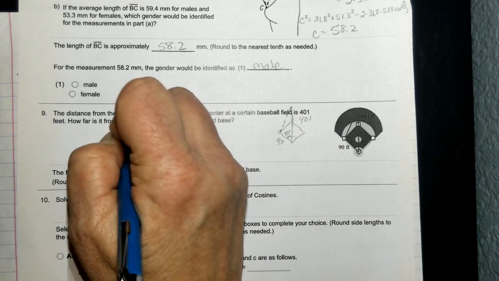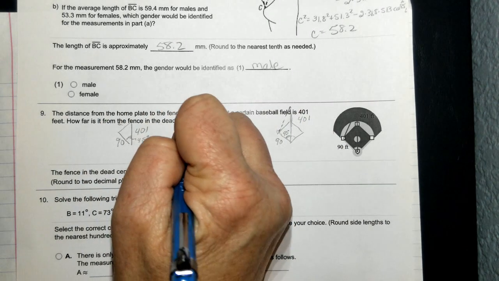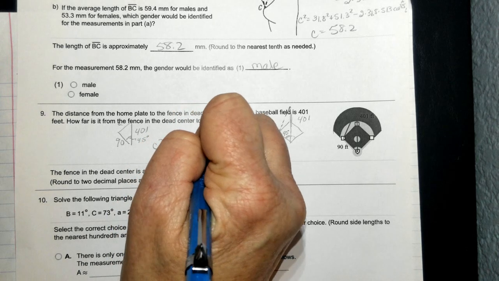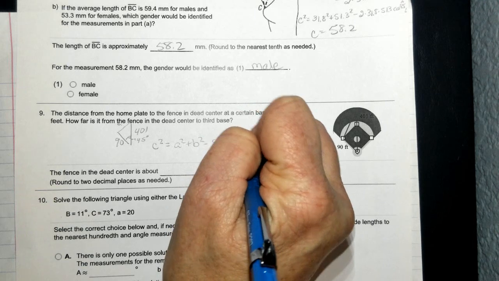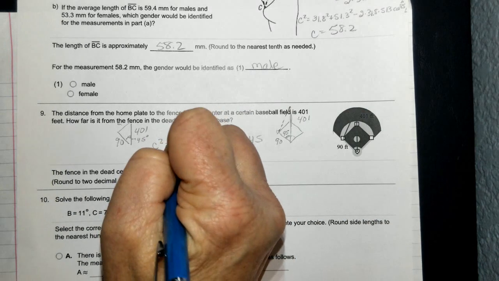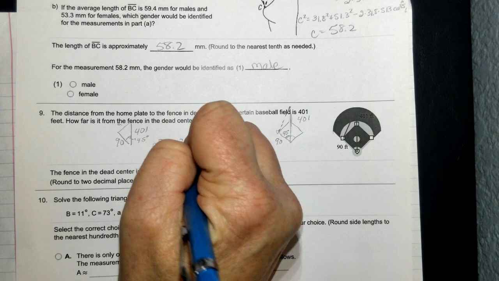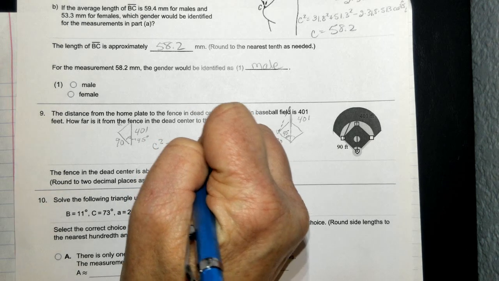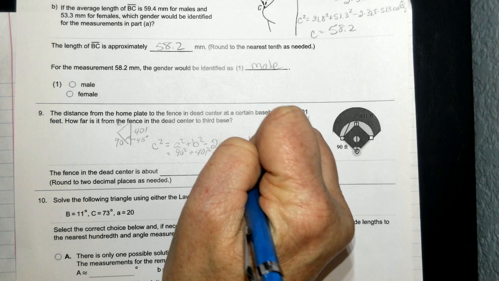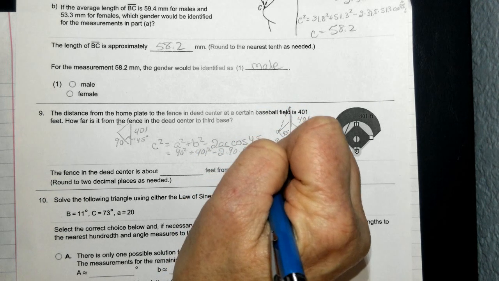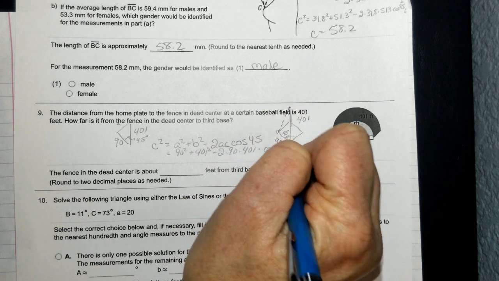So c squared equals a squared plus b squared minus 2ab cosine of 45. So let's fill that in. That's 90 squared plus 401 squared minus 2 times 90 times 401 times cosine 45.